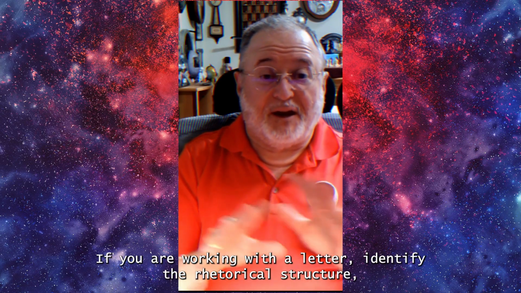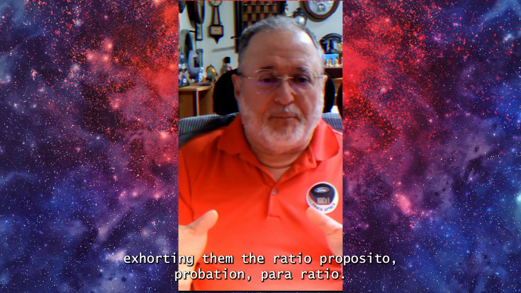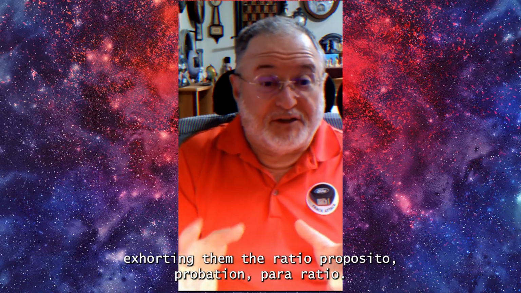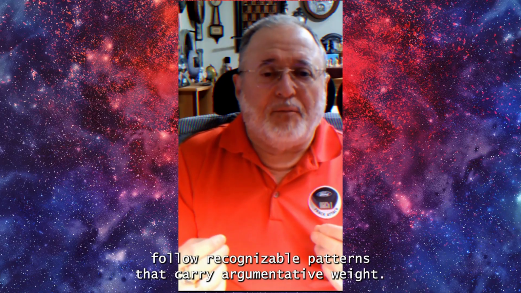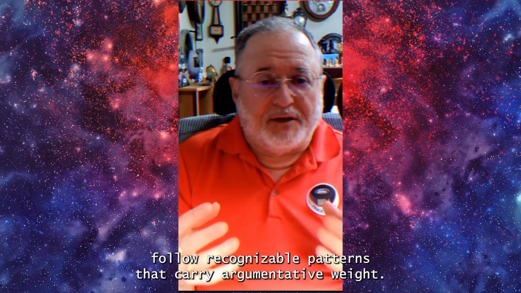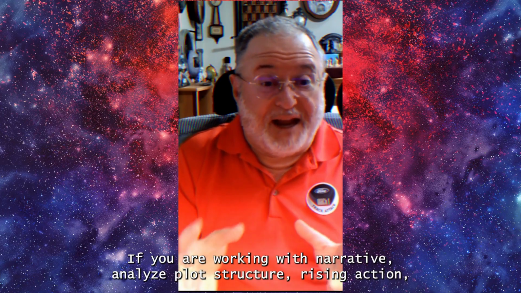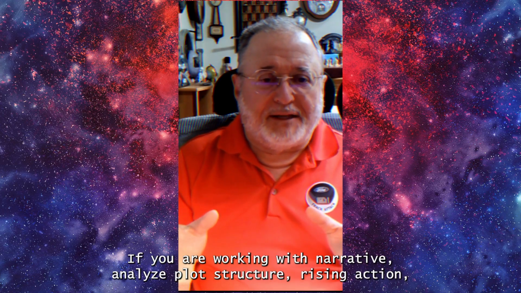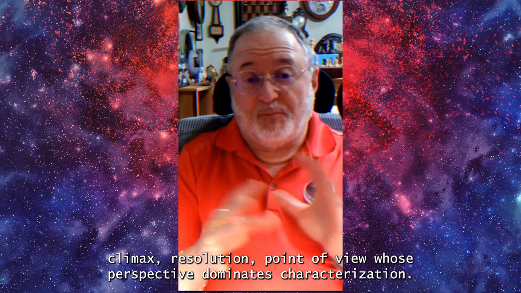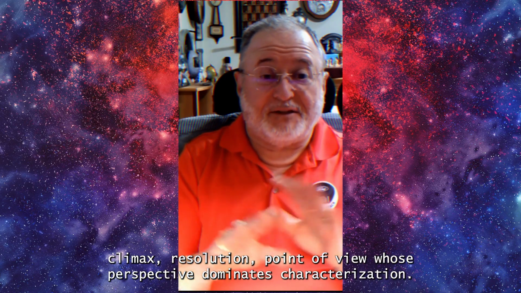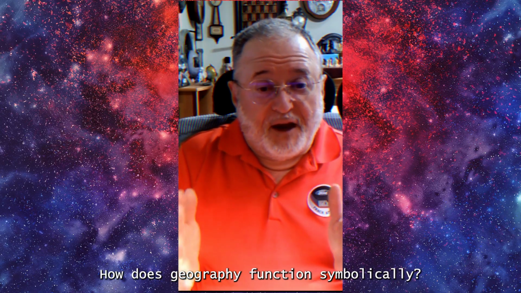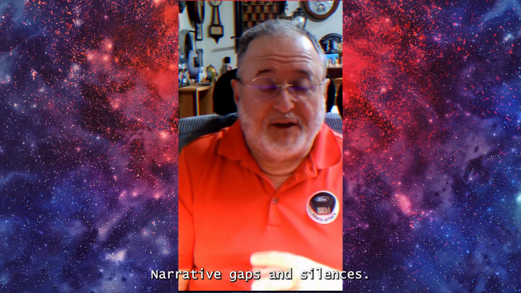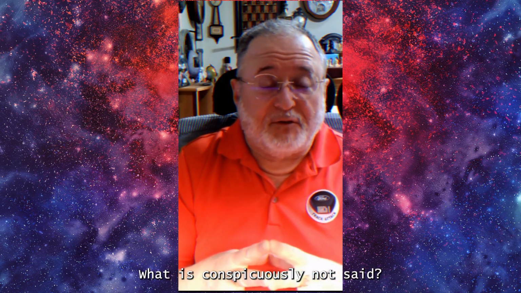Rhetorical and narrative analysis. If you are working with a letter, identify the rhetorical structure: exordium, narratio, propositio, probatio, peroratio. Paul was trained in Greco-Roman rhetoric, and his letters follow recognizable patterns that carry argumentative weight. If you are working with narrative, analyze plot structure: rising action, climax, resolution; point of view: whose perspective dominates; characterization: how are characters developed? Setting: how does geography function symbolically? Narrative gaps and silences: what is conspicuously not said?